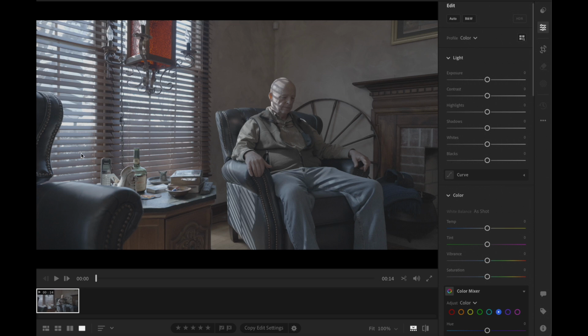First, we have a clip here from the Mr. Davey music video that I did, and we shot in log just because we knew it was going to be a lot of high contrast stuff with the windows and the exterior. All of the lights were off inside, so dark interior, bright exterior. So we shot in log.